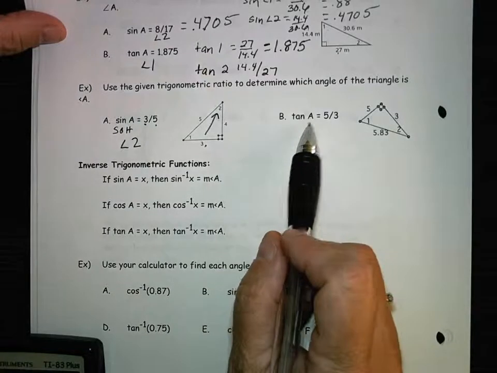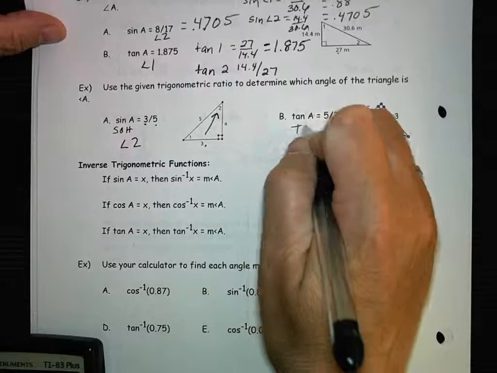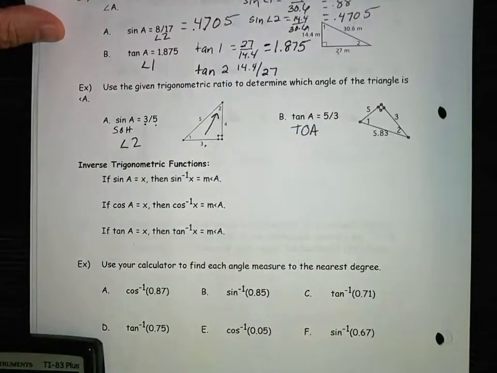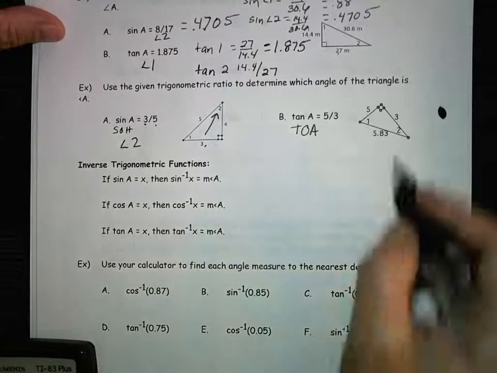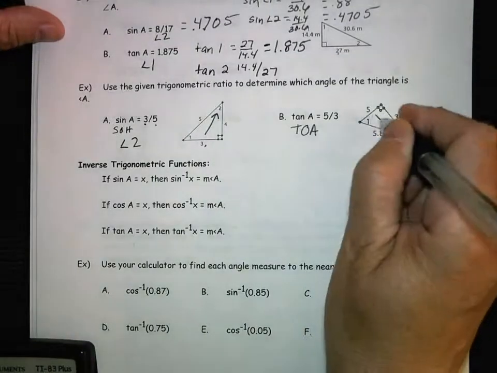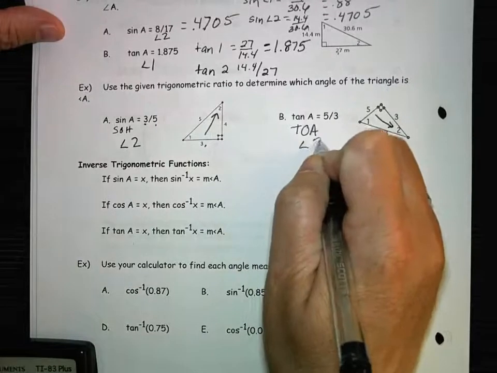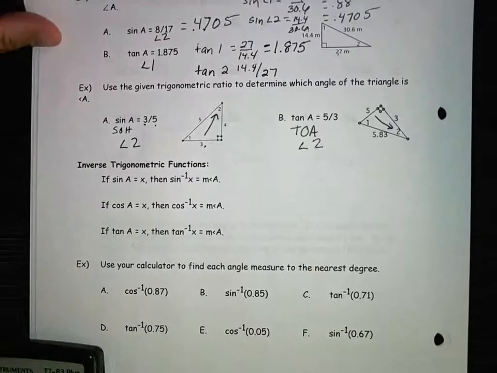And letter B, tangent of A equals 5/3. Tangent of A is the TOA. So we want opposite over adjacent. And if 5 is the opposite side, then we are once again looking at angle 2.